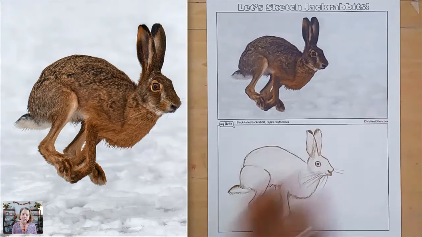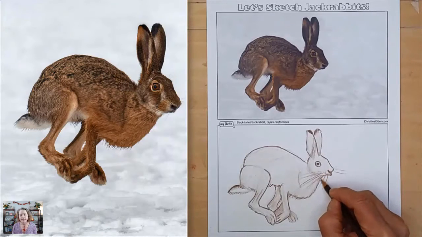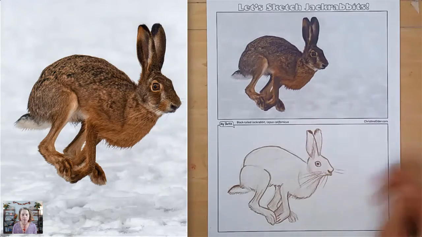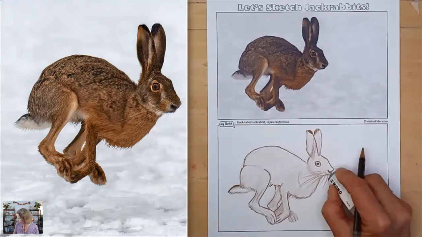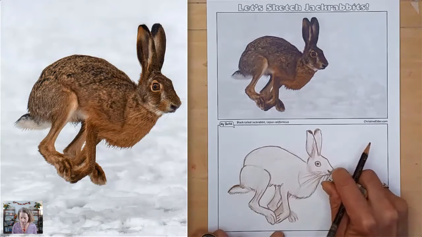So I'm just working a little bit more on that face. I still messed up his little lower lip somehow. I think I'll fix it later. Oh, there I go. That's right. I'm trying to fix the lip.